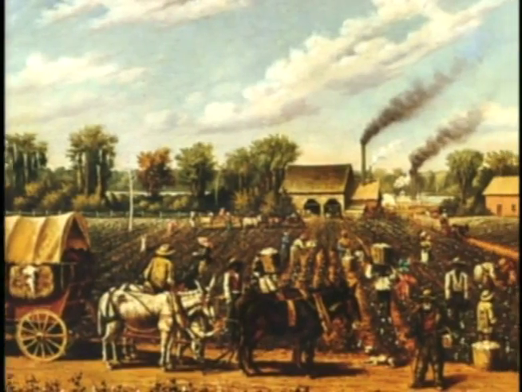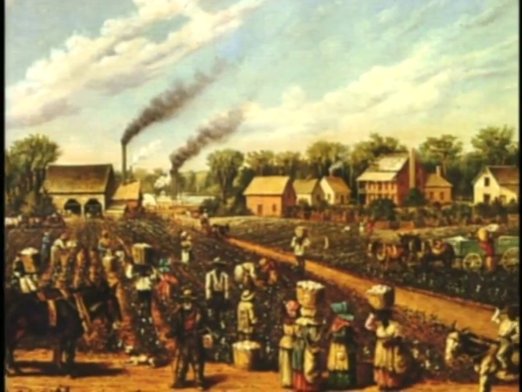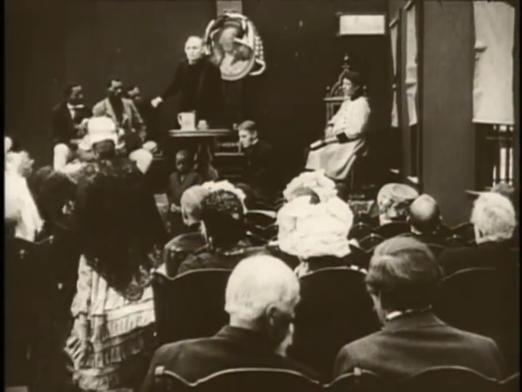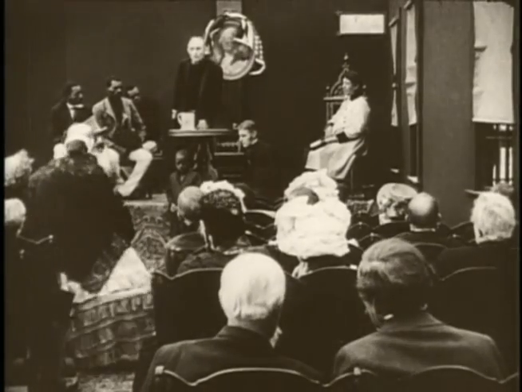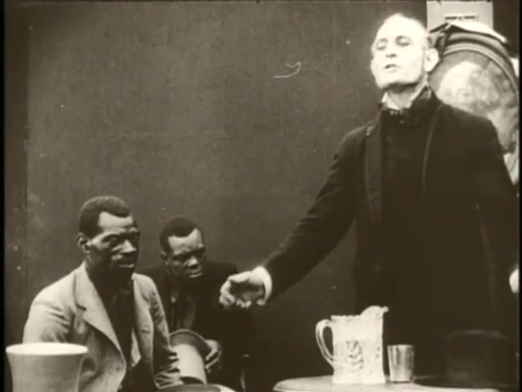The debate over slavery in the territories focused next on Kansas and Nebraska. Illinois Senator Stephen Douglas proposed a new law in Congress. It allowed the majority of settlers in each territory to decide whether or not they would allow slavery in the area. This was called popular sovereignty.